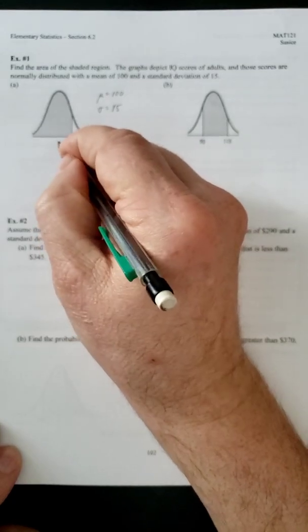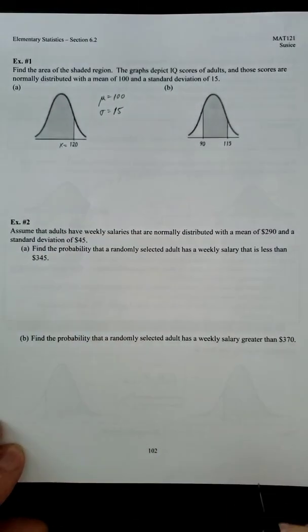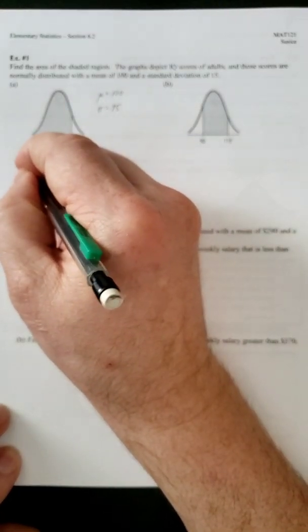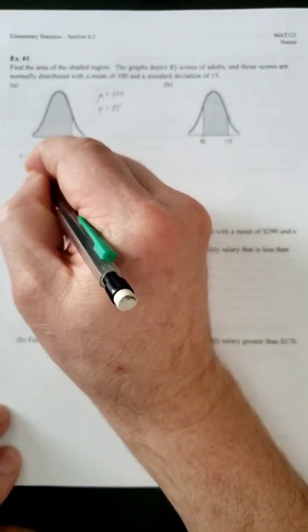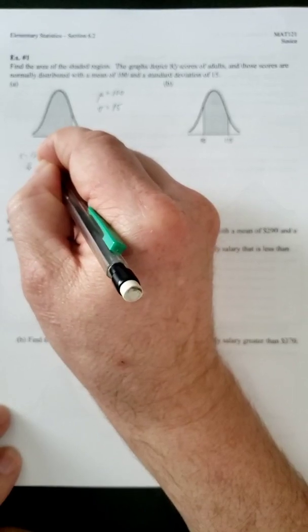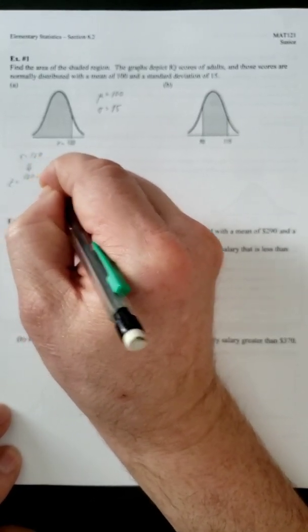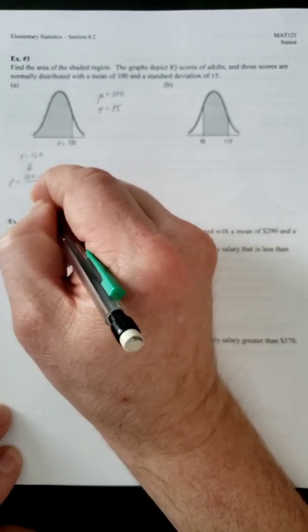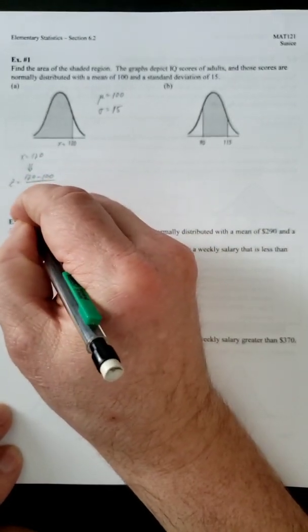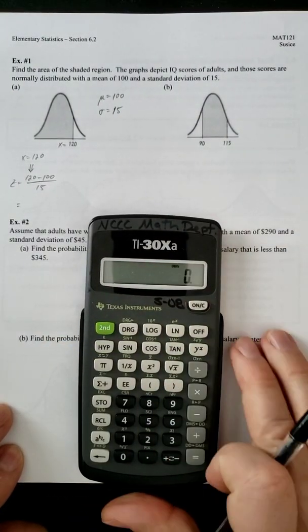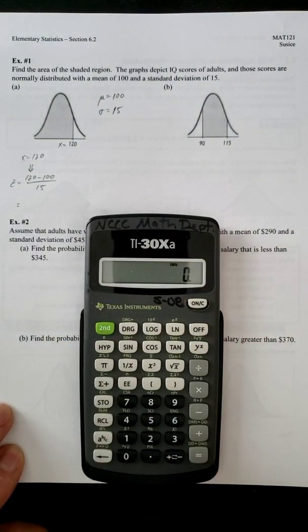So this, though, is going to be our value of x. X is 120. So if we have x is equal to 120, the first thing we got to do is plug it into our z-score formula. So we got 120 minus 100 divided by 15. So if you use your calculator, be careful. Don't do it in one step.